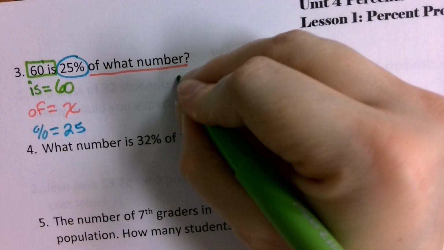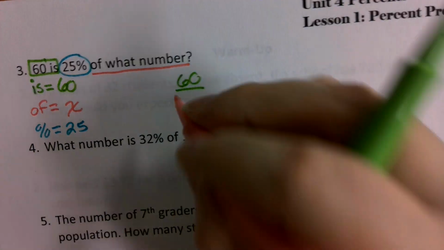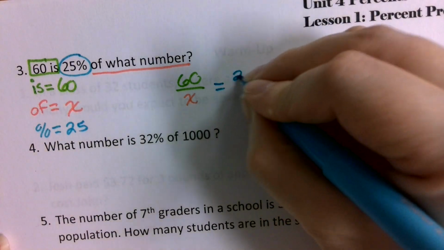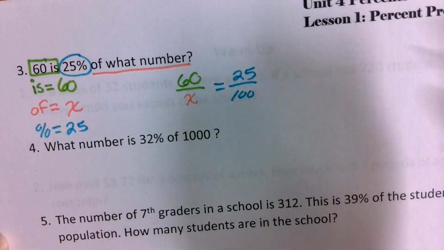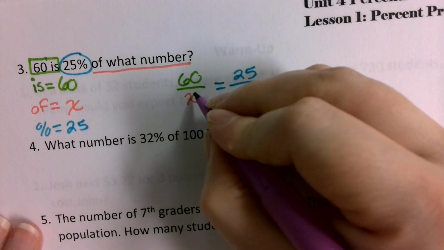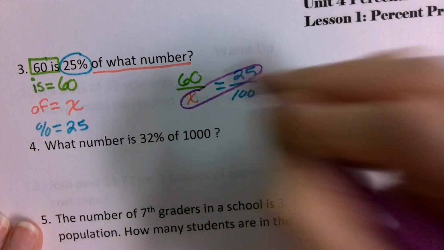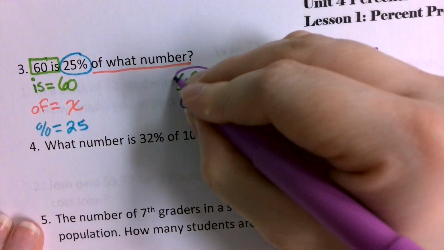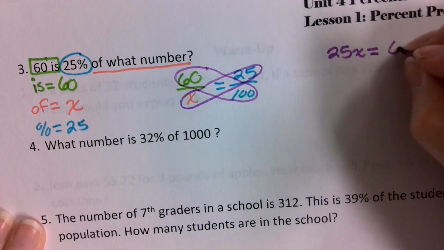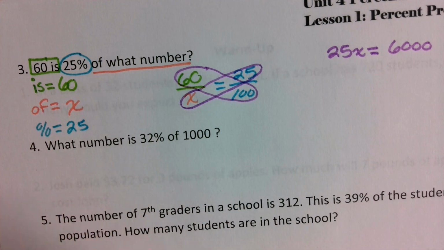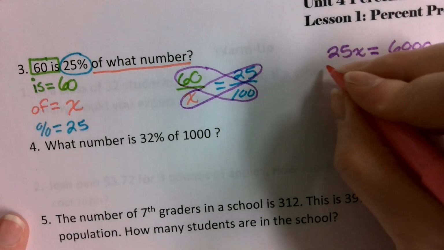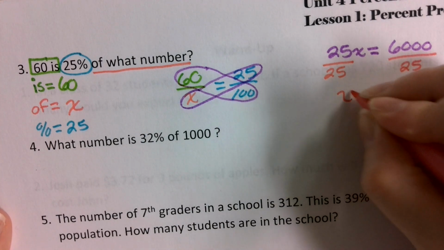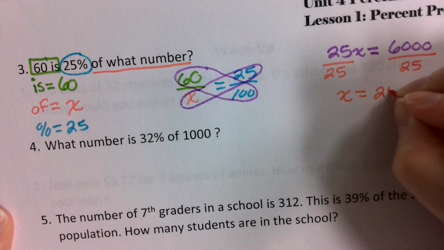So when we set this up, we're going to set it up as 60 over x is equal to 25 over 100. That 100 is always the same. We're going to do our cross product starting with our variable. We'll do 25 times x, which gives us 25x. Then we're going to multiply 60 times 100. That gives us 6,000. And then our last step is to go ahead and divide both sides by 25. And we find out that our of value is going to be 240.